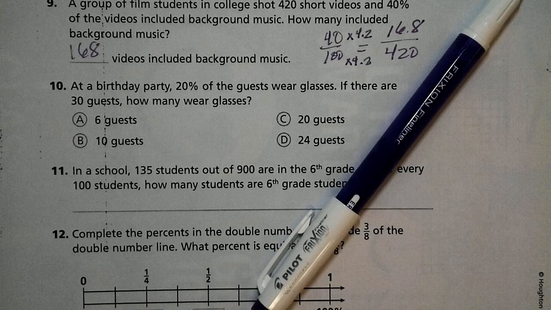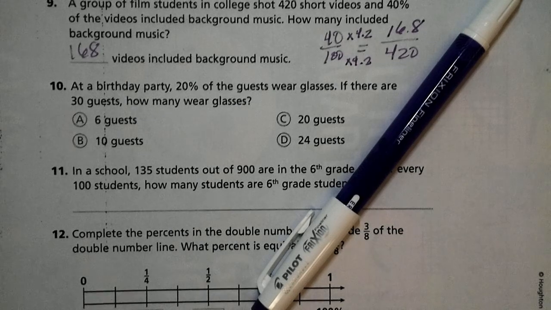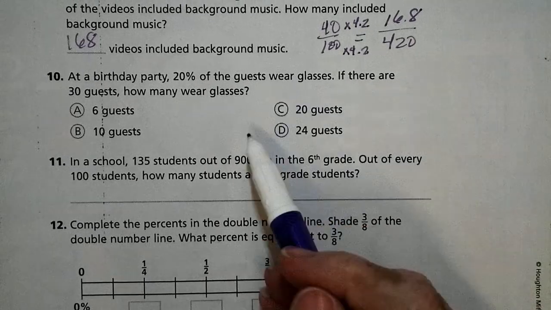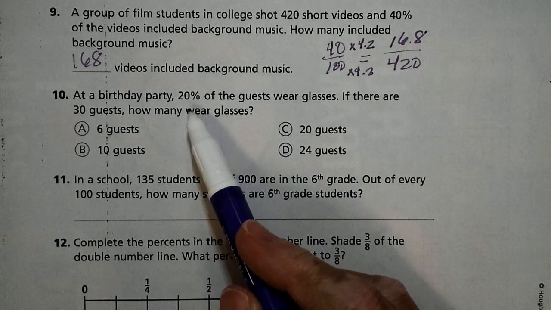Okay, hold on one second, guys. Hello? Yes. Yes, I'm inside the school. Yes, sir. Okay, and you can just leave it with the person at the front door. Thank you so much. Sorry, guys.